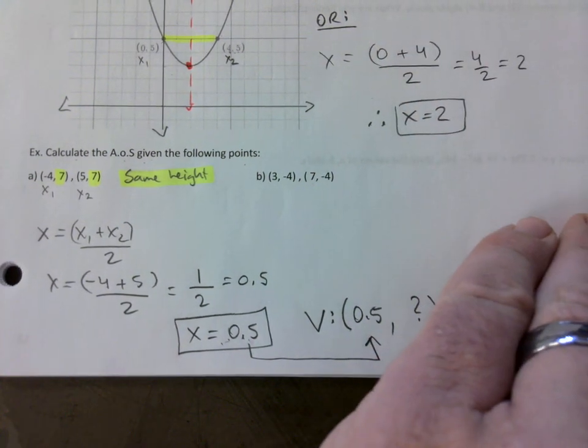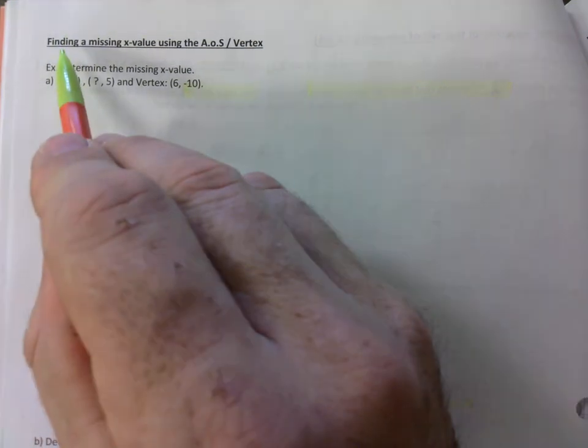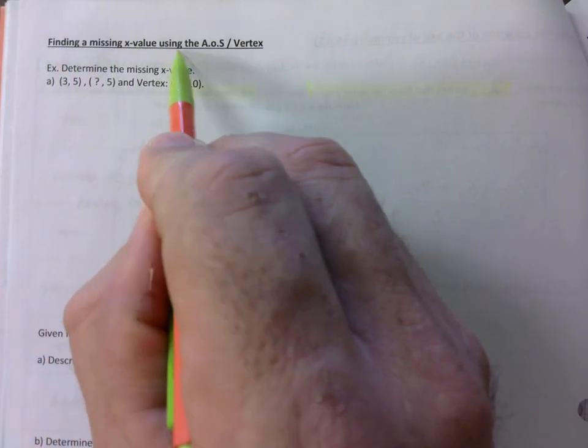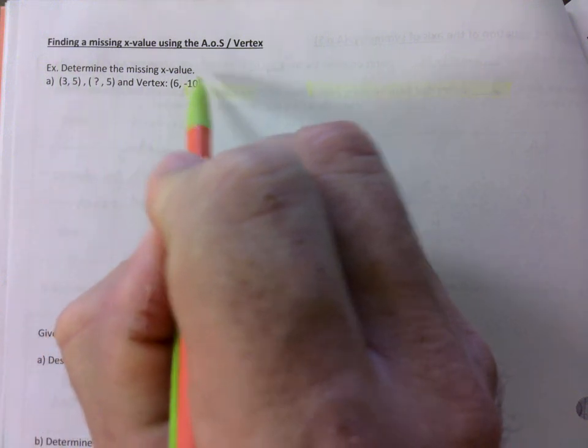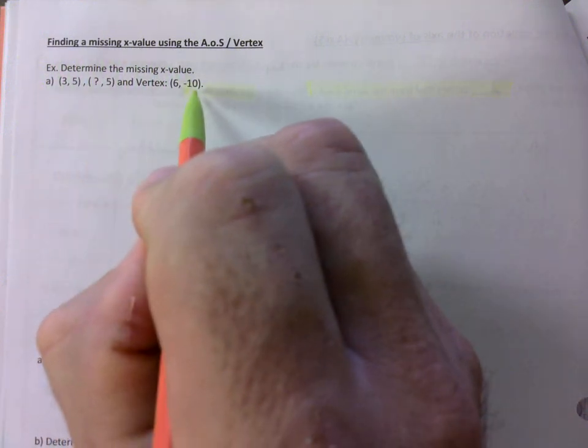Let's keep going. Page 13. And then I want you to practice a few more graphing questions, okay? I should add my videos with a warning, graphic content, right? Anyways, finding a missing x value using the axis of symmetry and vertex. Okay, so here we wrap it all up.